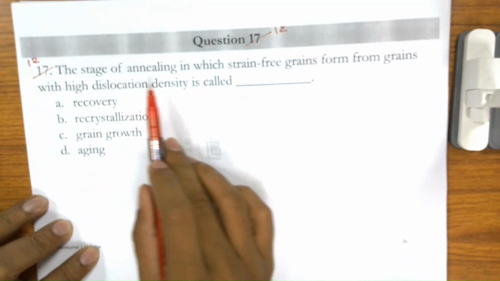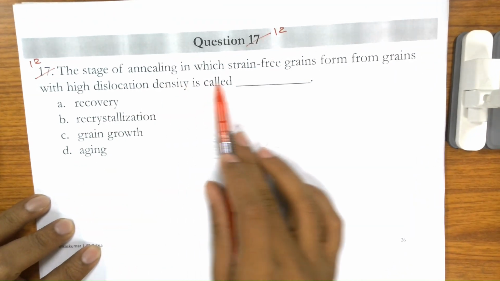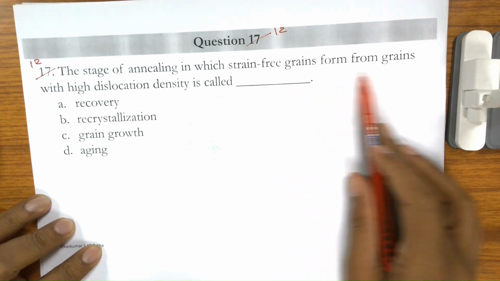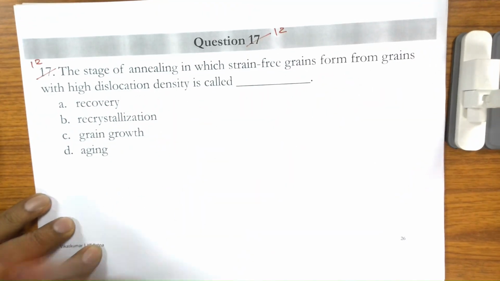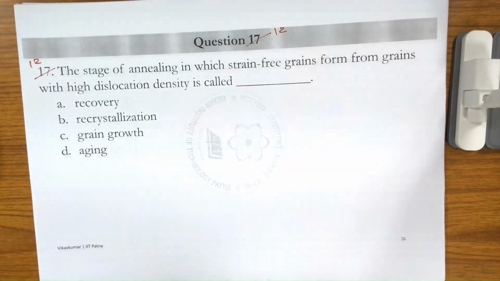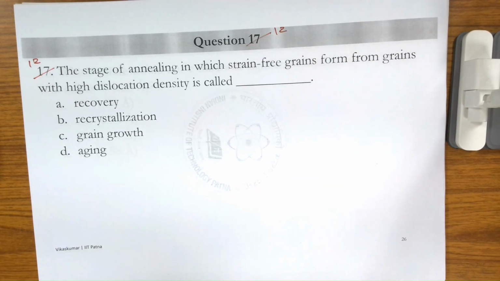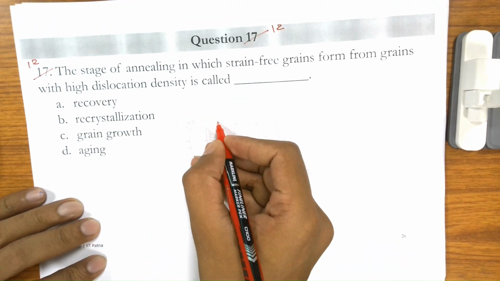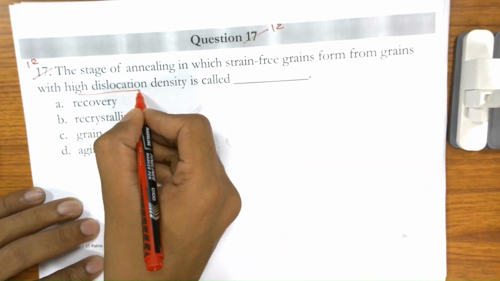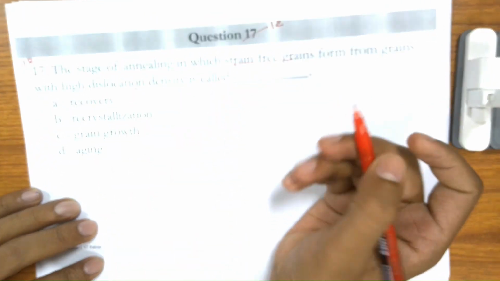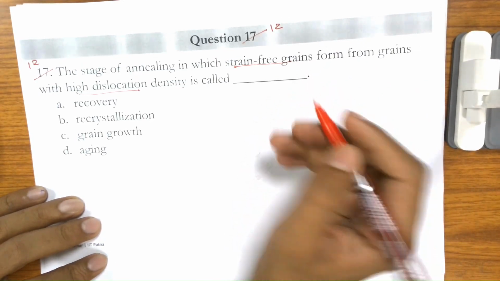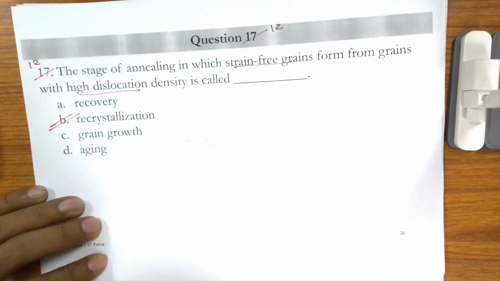The question says: the stage of annealing in which the strain-free grain forms from the grain with high dislocation density. What is that? Which is that stage? So you can know that getting the strain-free grain, the new grain, from the high dislocation density is a process of recrystallization.